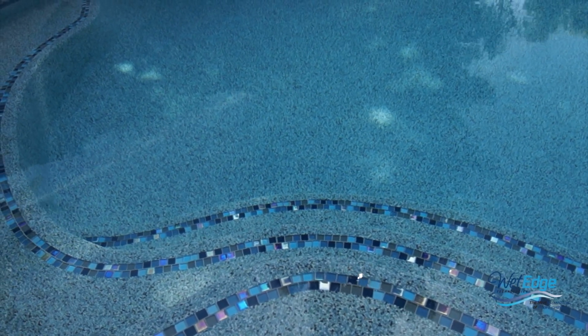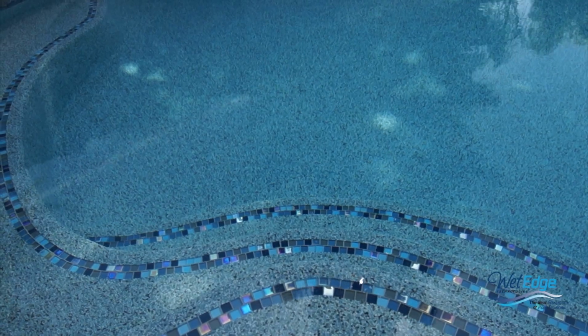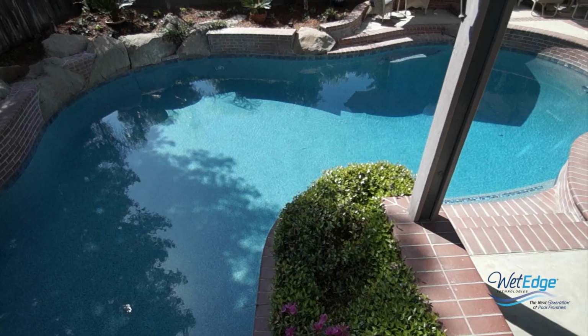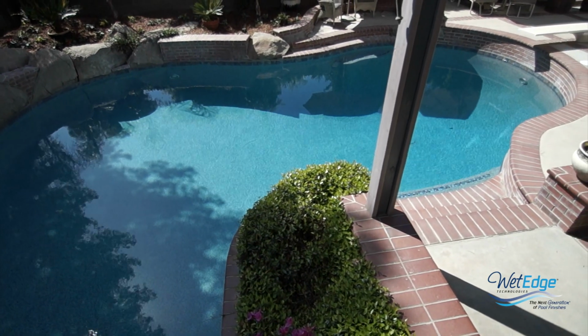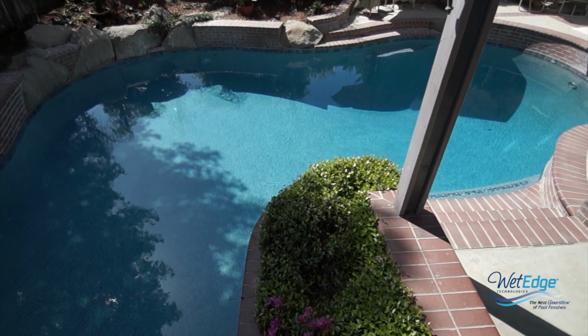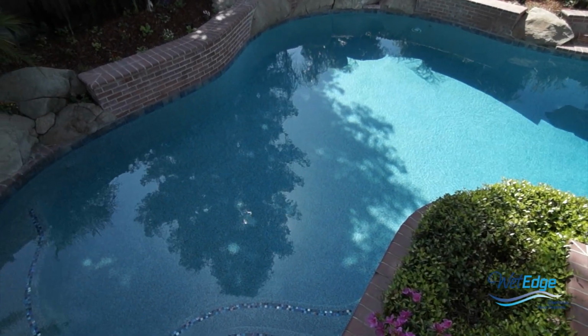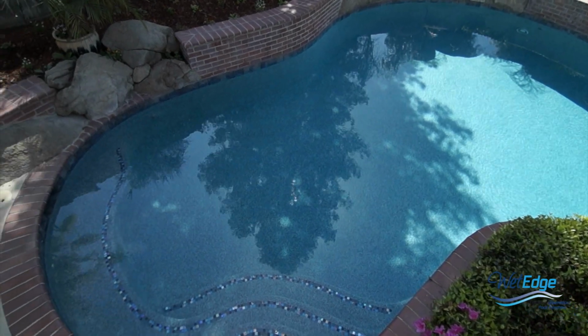I hear the phrase, I do like the look of the pearl matrix, but I'm just so worried it's going to be rougher or not as smooth as a satin matrix. But I'm confident in promoting the pearl matrix in that regard because once again, it's not the size of the pebble, it's the shape. And at Wet Edge, we have the roundest, smoothest stone in the industry.